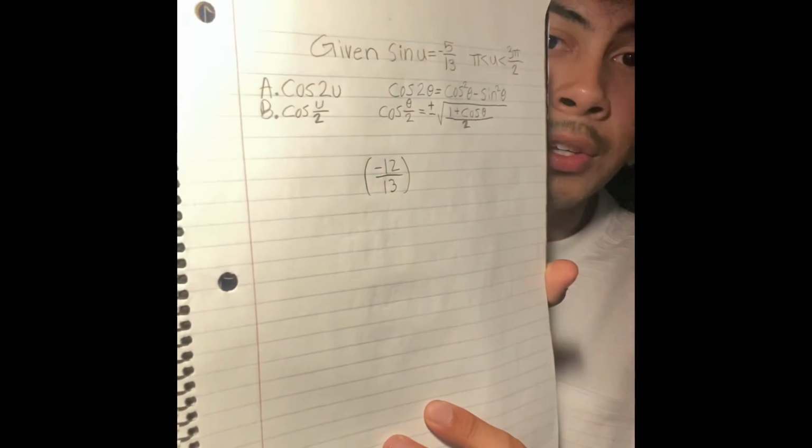That's the value of cosine, but the formula tells us to square it, so we're going to put that value in parentheses and add an exponent of 2. And then minus sine squared of theta. The value of sine was negative 5 over 13, and you're going to square that as well. So this is what you have to begin solving the problem.